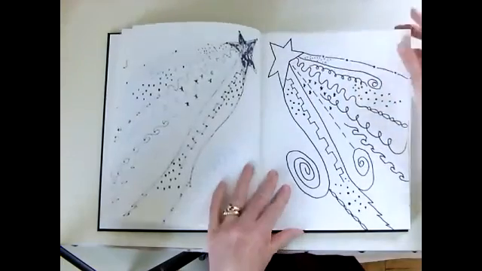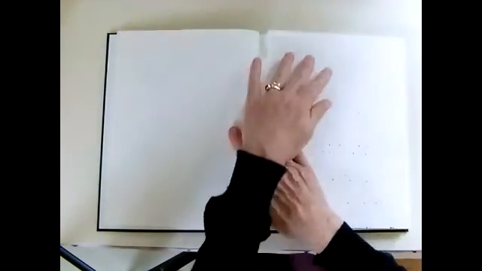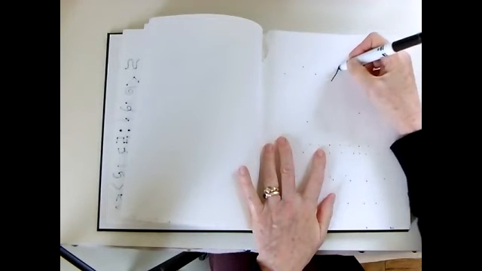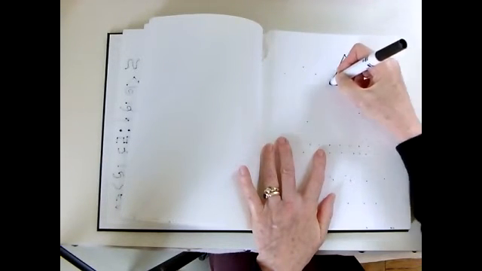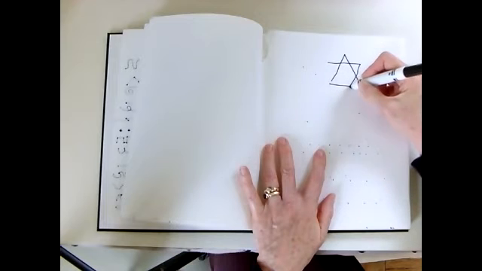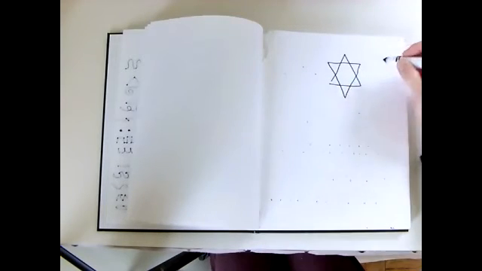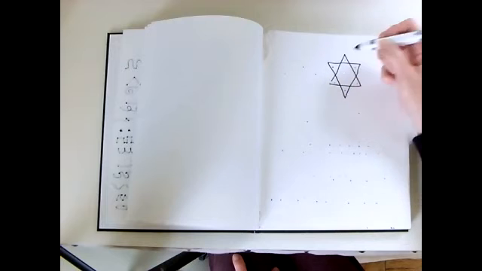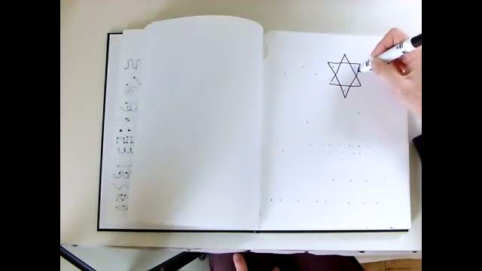The easiest way to make a star is to make a star like this. It's 2 triangles. One goes up and one goes down. This is a 6-pointed star. 1, 2, 3, 4, 5, 6. This is an easy way to do it.